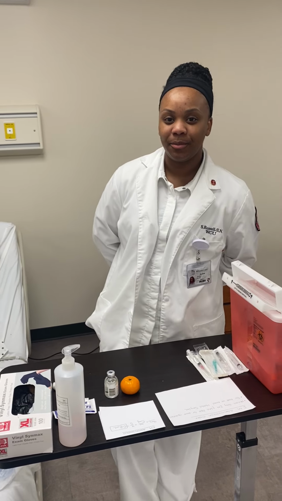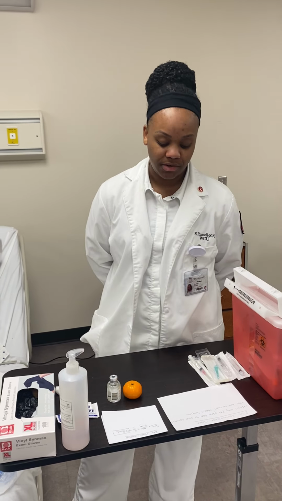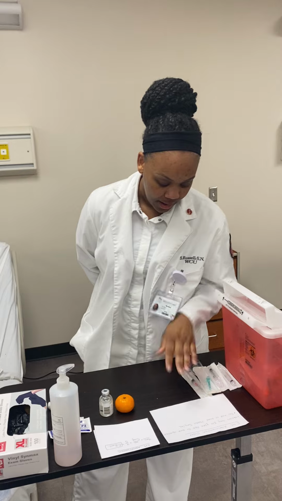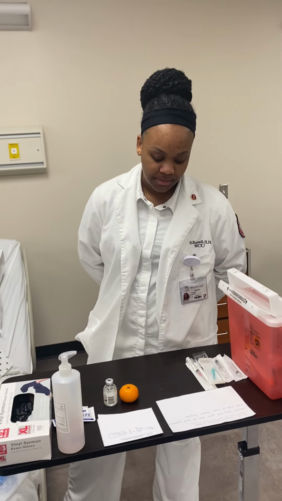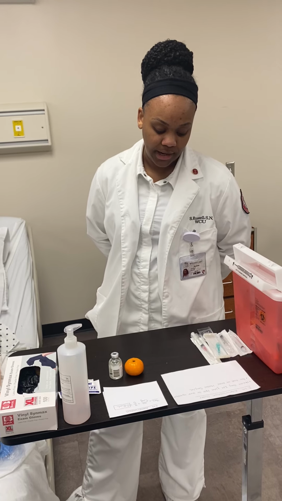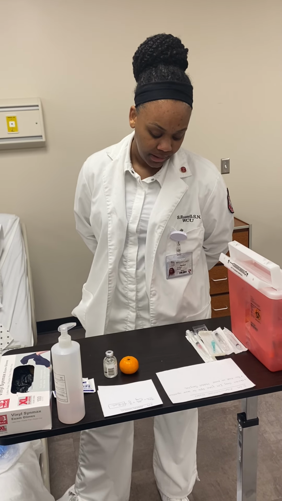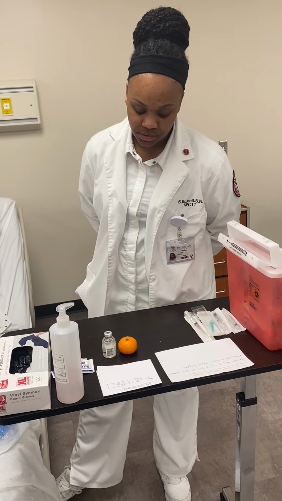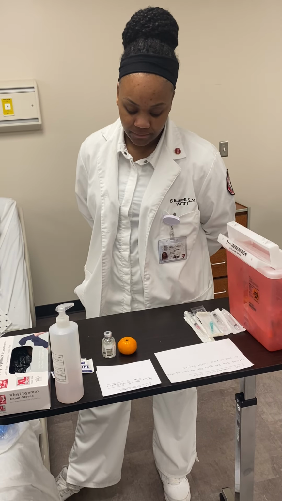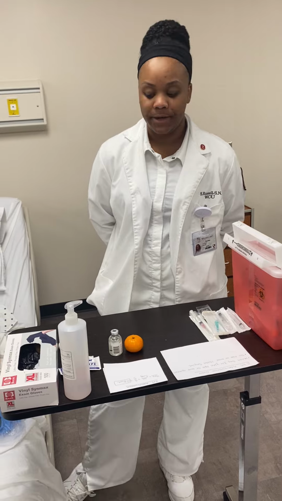Okay, so I'm going to be performing an IM administration today. The first thing that I would do is check doctor's orders against the MAR. I have Haldol 4 milligrams IM every 6 hours PRN for severe agitation. And then I have 5 milligrams per mil of Haldol on hand. So when I did the dosage calculation, we'll be giving 0.8 mils of Haldol today.